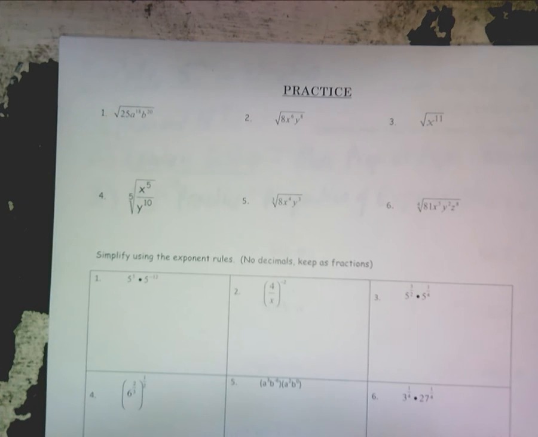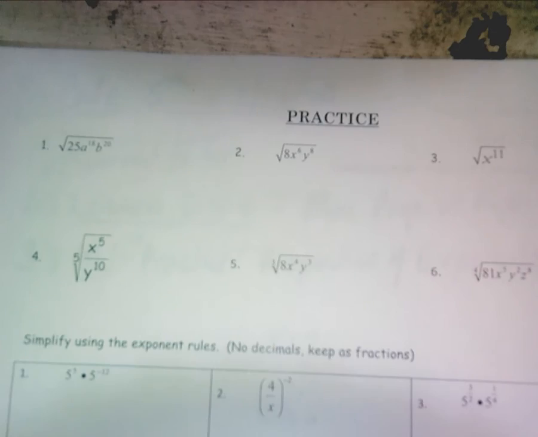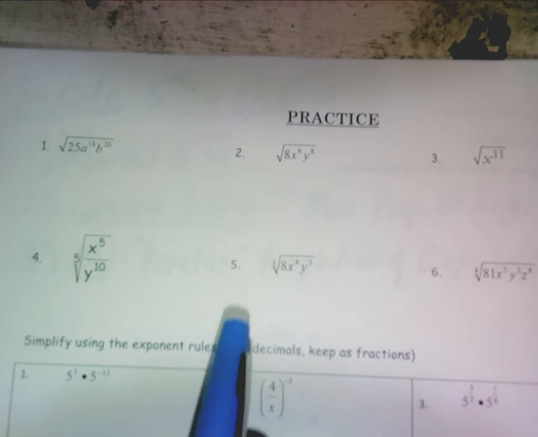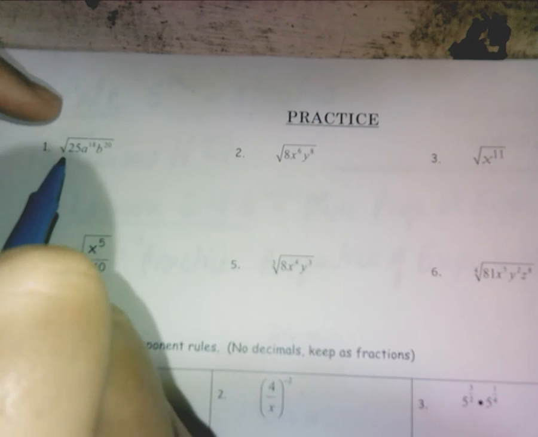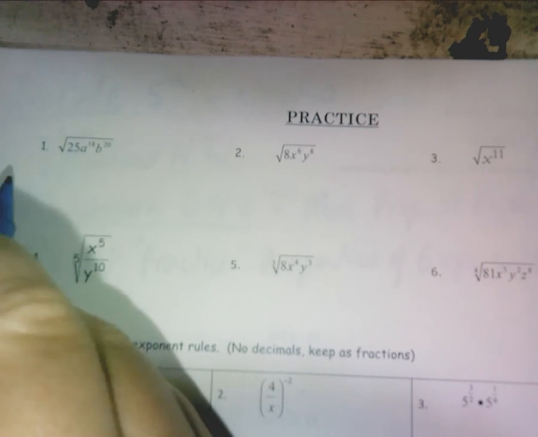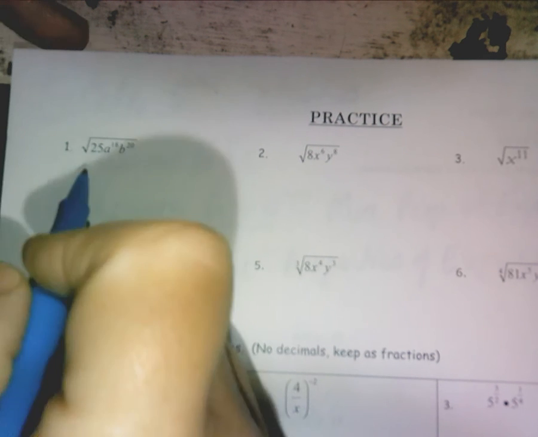Now these are all under roots: square roots, third roots and whatnot. This is a third root. This one's a fourth root. So we're going to practice some of these and remember how to do them. If I'm a square root, I'm trying to rationalize, simplify this. 25 is the same as 5 and 5.